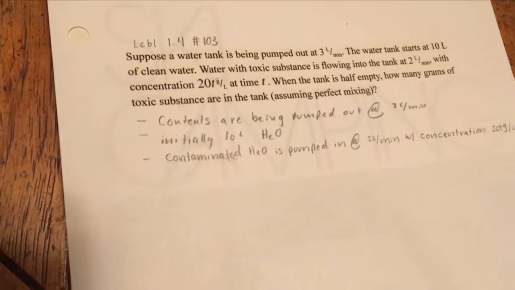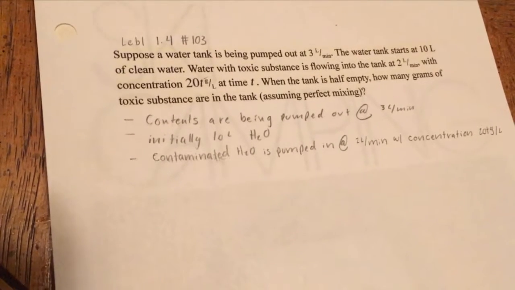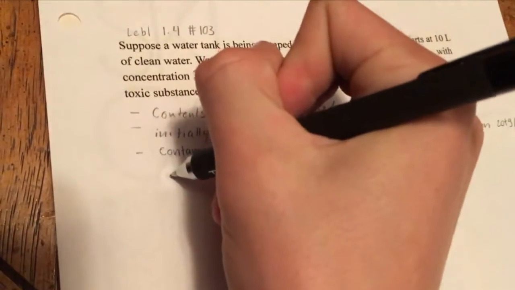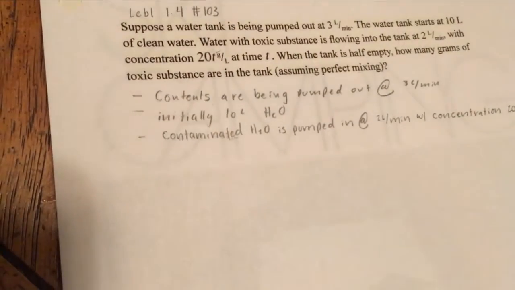Alright, so considering what we're starting with, we can now write our differential equation, which is going to be dA/dt is equal to the rate in minus the rate out.